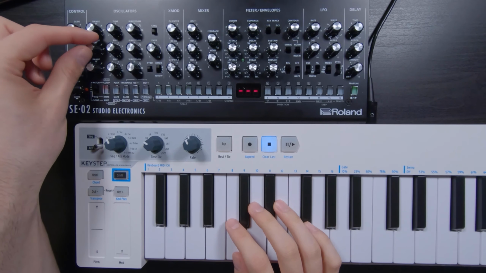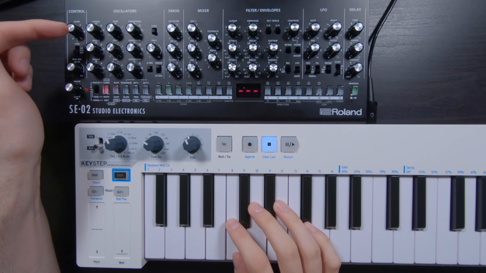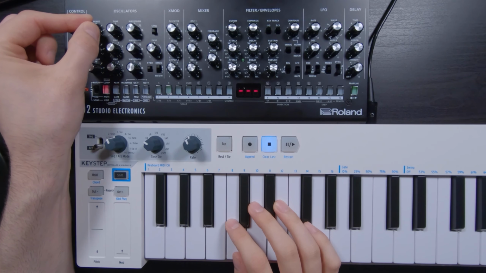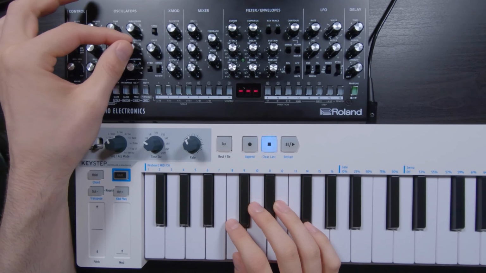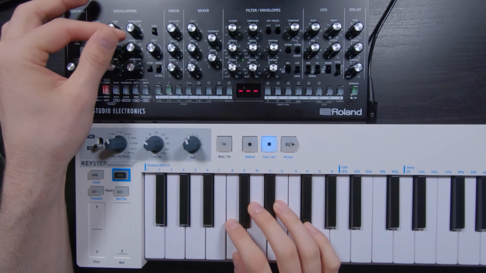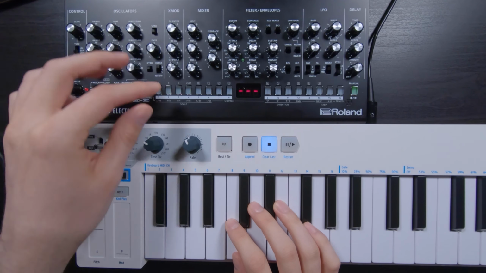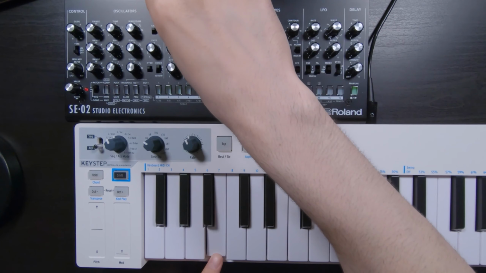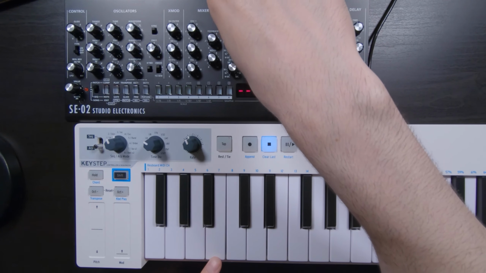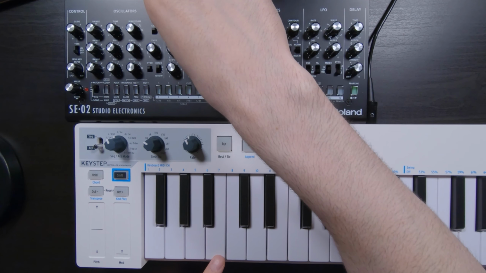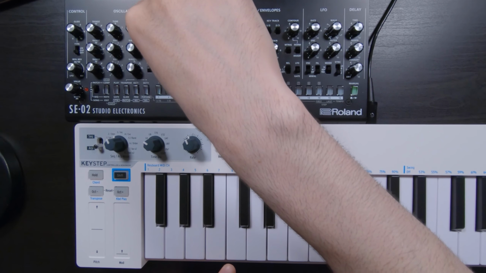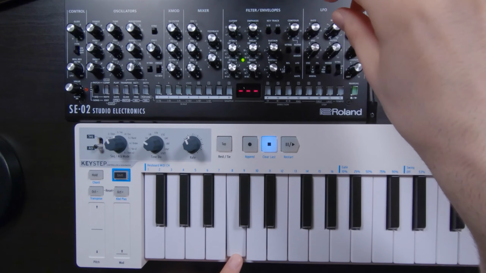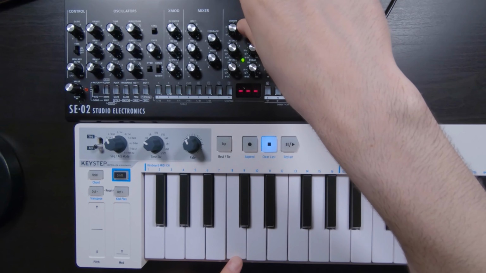So let's do 32 feet for the second one, and let's do 16 feet for the first one, and let's do sawtooth, and let's go pulse. Sync will be on. Let's turn this one up. Let's do a lot of cross modulation on these ones. Let's turn the amount up.